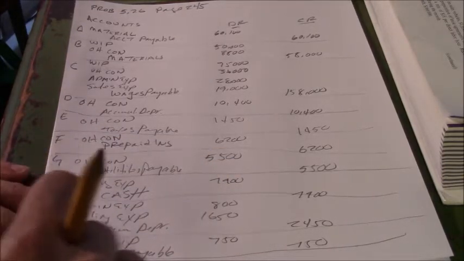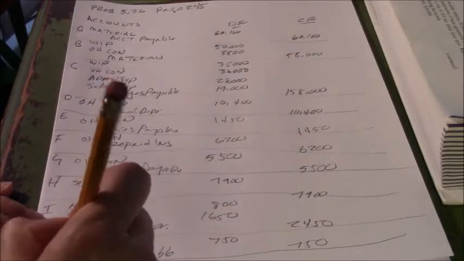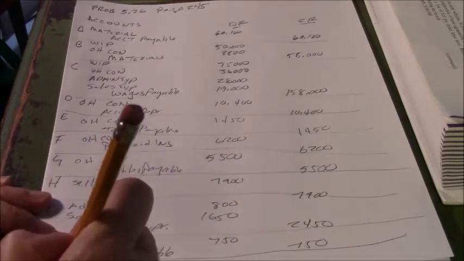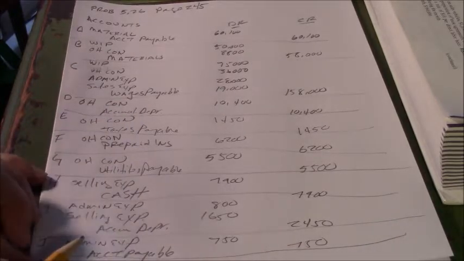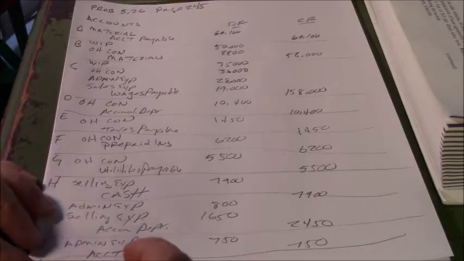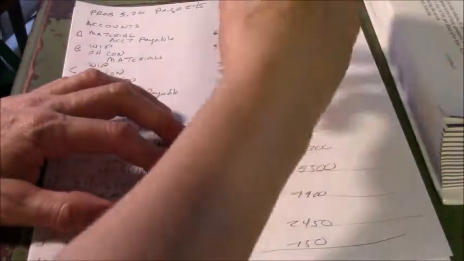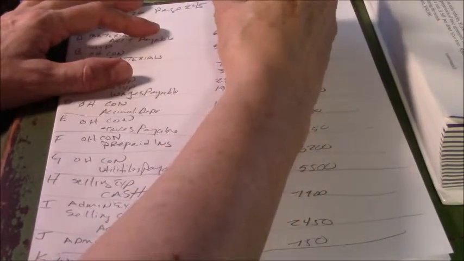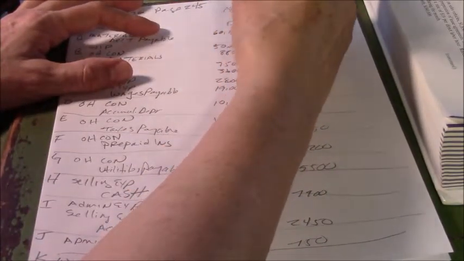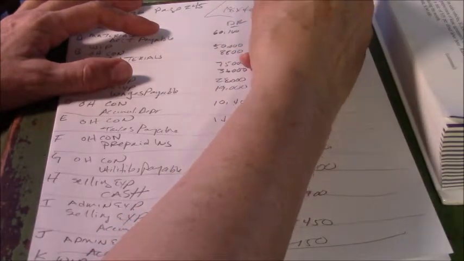We need to move the overhead control into work in process. So work in process is going to increase. And overhead control, right? And by what amount? 18 times 4. I'll just do this over here. All right, 18 times 4,000 equals 72,000.